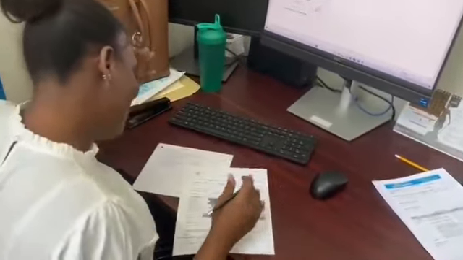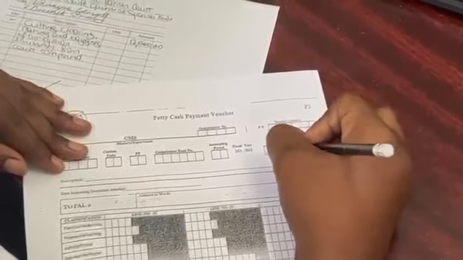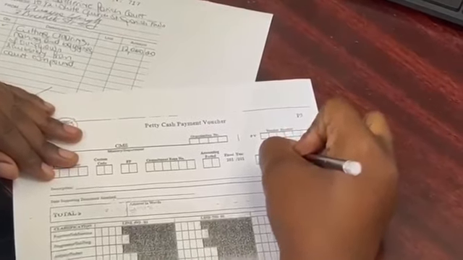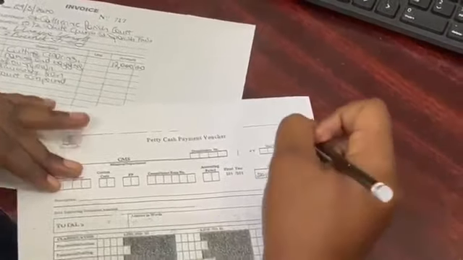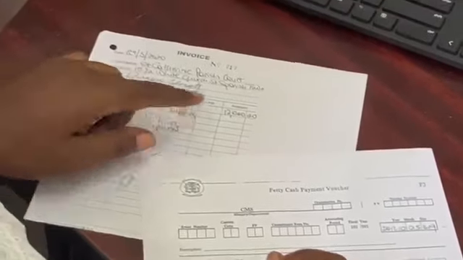Okay. So start with the date on the invoice. So the description is doing right.